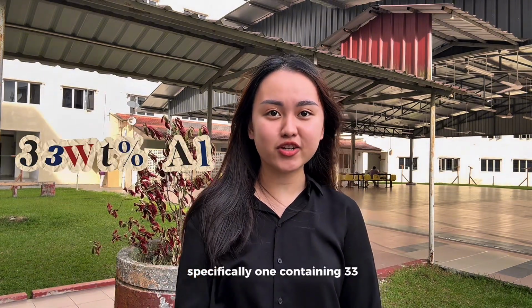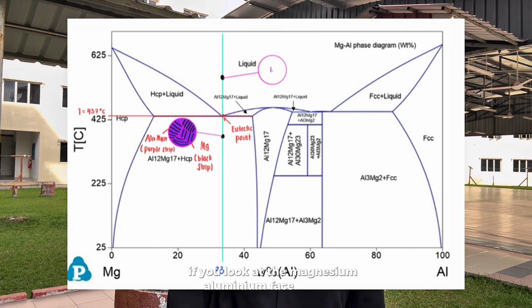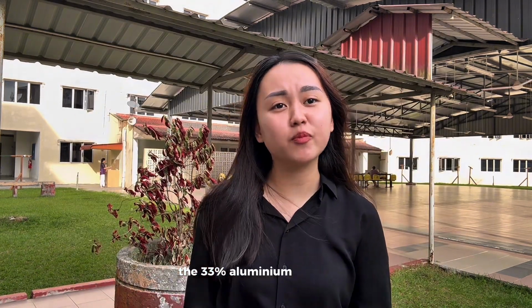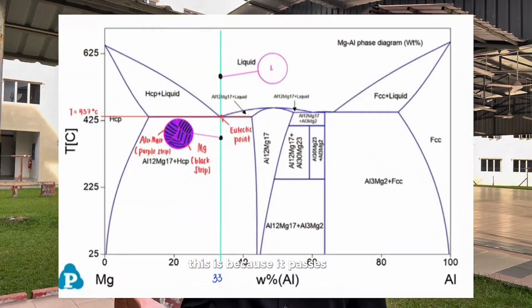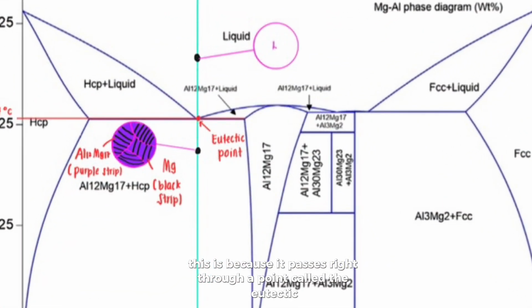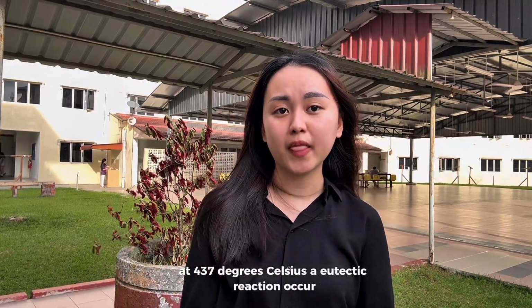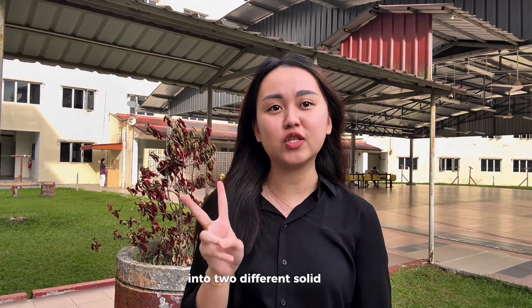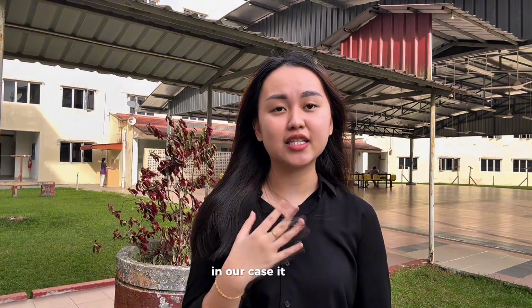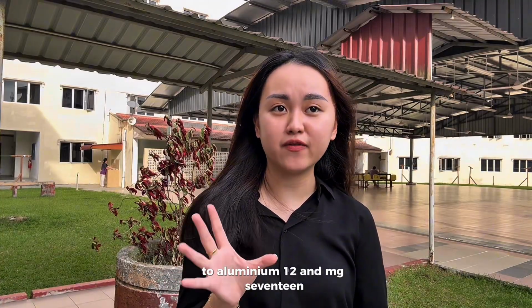Today I am breaking down the science behind a special magnesium aluminium alloy, specifically one containing 33 weight percent aluminium. If we look at the magnesium aluminium phase diagram, the 33% aluminium composition is extra interesting. This is because it passes right through a point called the eutectic. At 437 degrees Celsius, a eutectic reaction occurs. That's when a single liquid transforms simultaneously into two different solid phases. In our case, it is liquid transforming into magnesium and Al12Mg17.